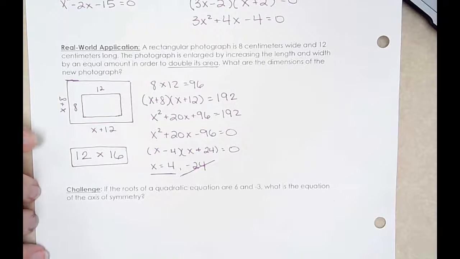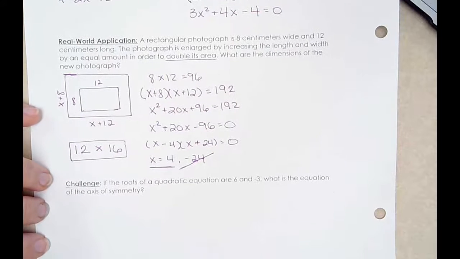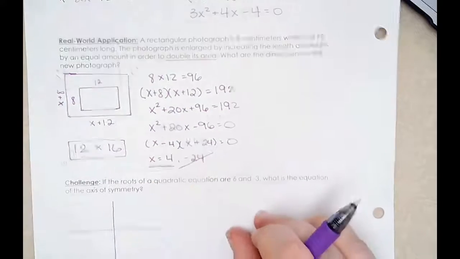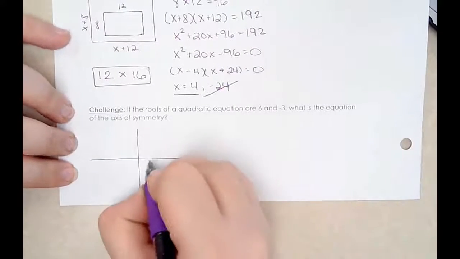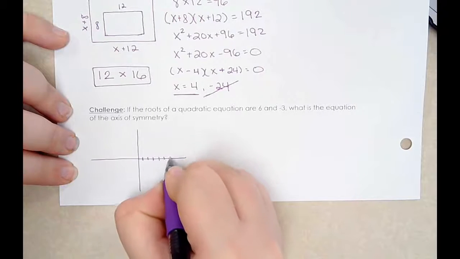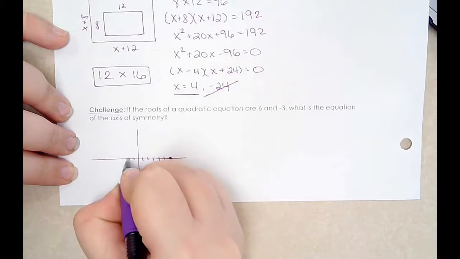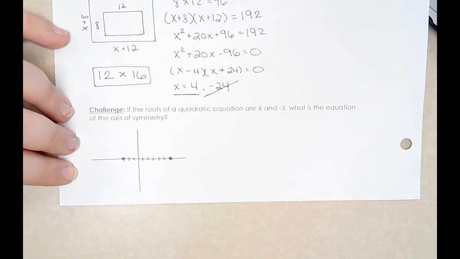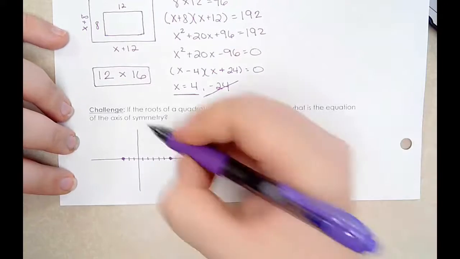Alright, if the roots of a quadratic equation are 6 and negative 3, what is the equation for the axis of symmetry? Well, let's think about this. If I graph this on my coordinate plane, the roots are going to be 6 and negative 3. And I know that my axis of symmetry is going to go right down the middle of these. It doesn't matter if my parabola goes up or down. It could go either way. No, my axis of symmetry is going to be right down the middle.